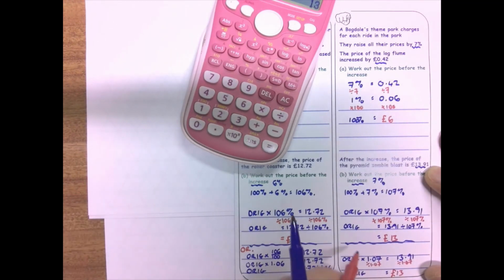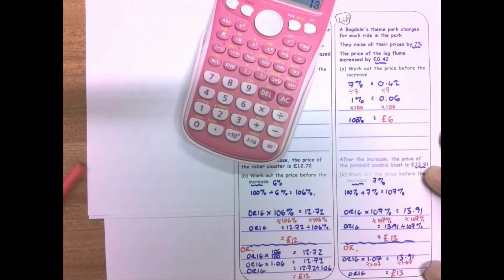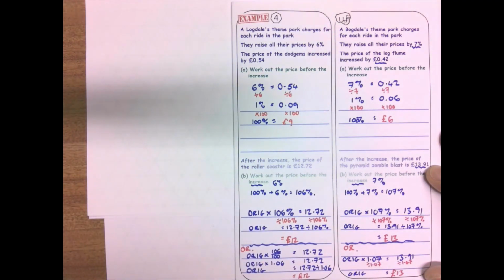So you can choose to do these whichever way around you are happy using your calculator. Okay, all done. Have a go at the OnMaths.